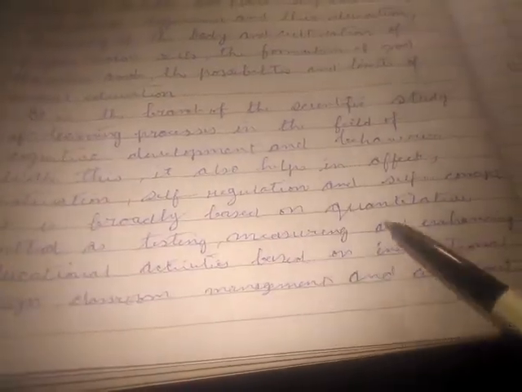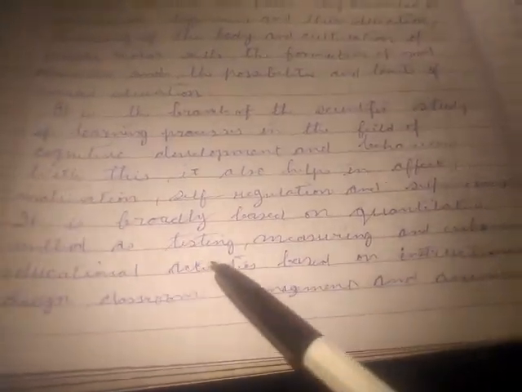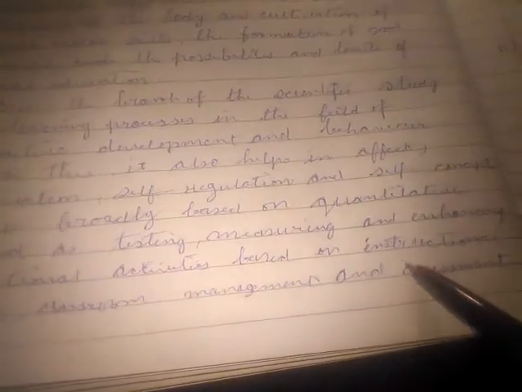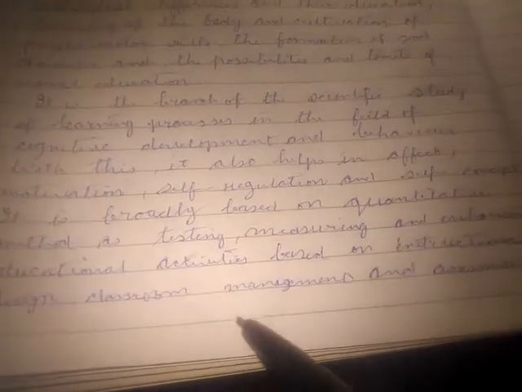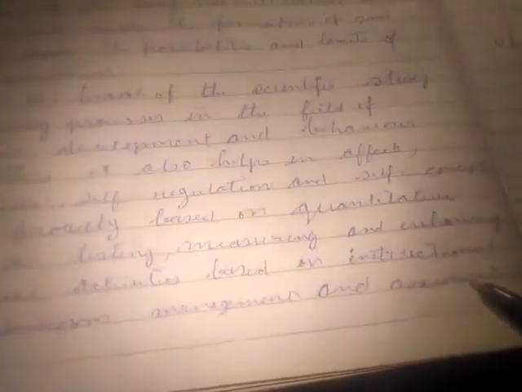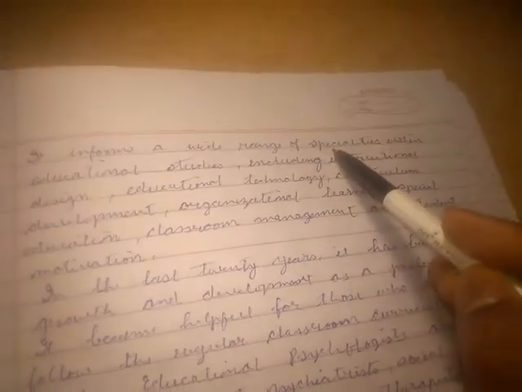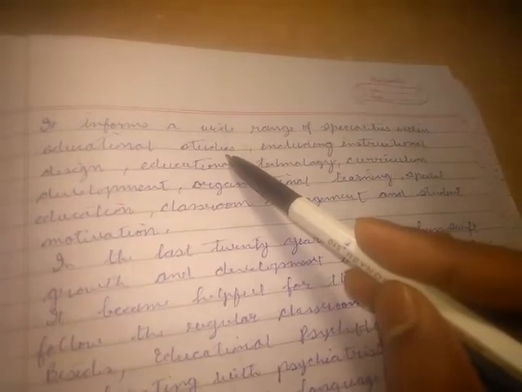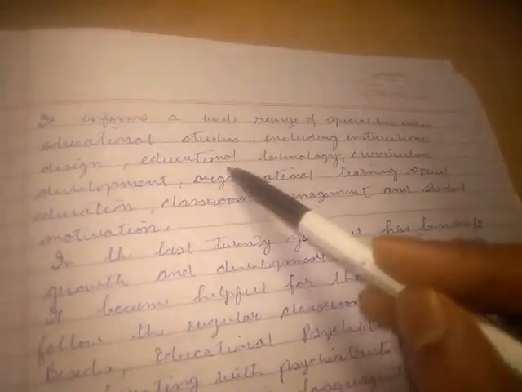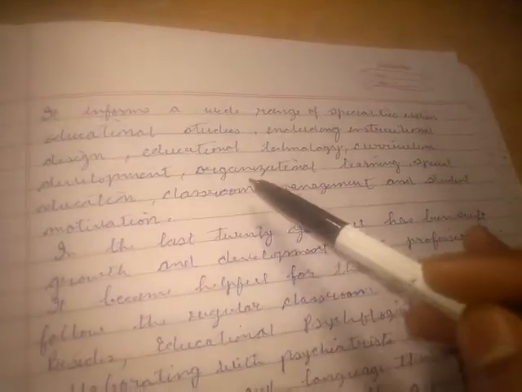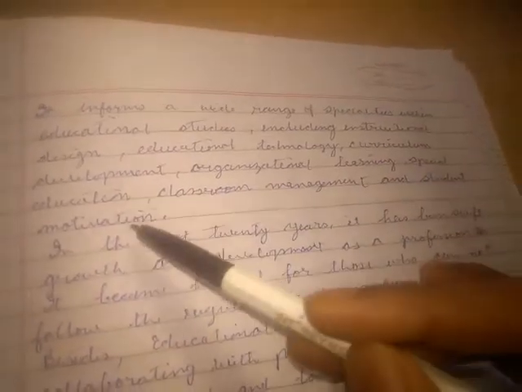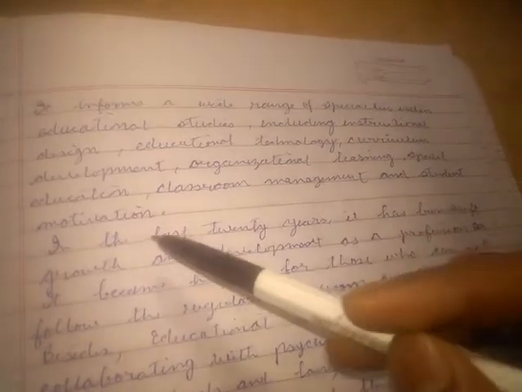It is broadly based on quantitative method as testing, measuring, and enhancing educational activities based on instructional design, classroom management, and assessment. It informs a wide range of specialties within educational studies, including instructional design, educational technology, curriculum development, organizational learning, special education, classroom management, and student motivation.